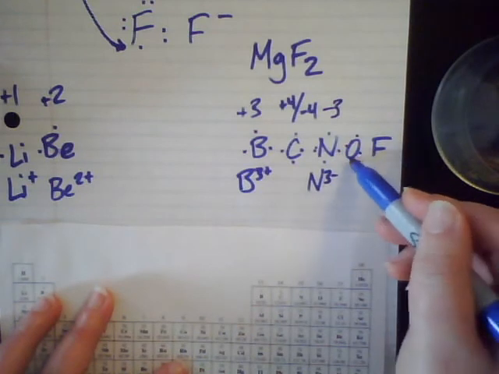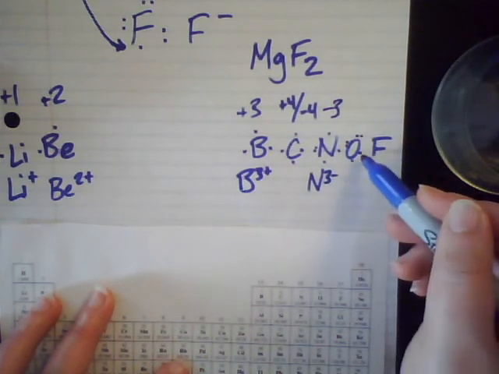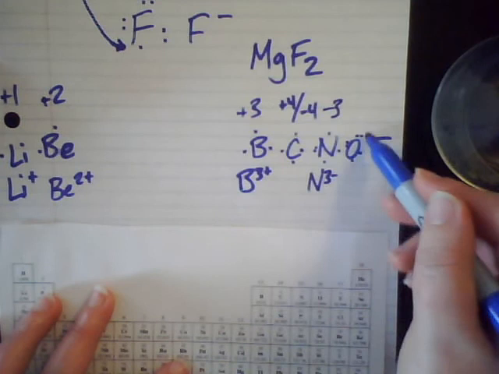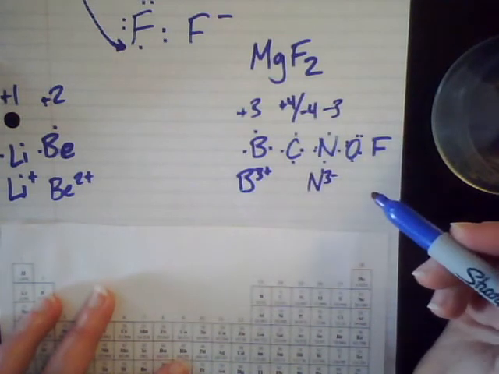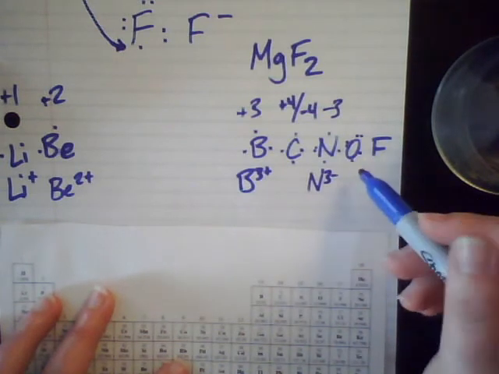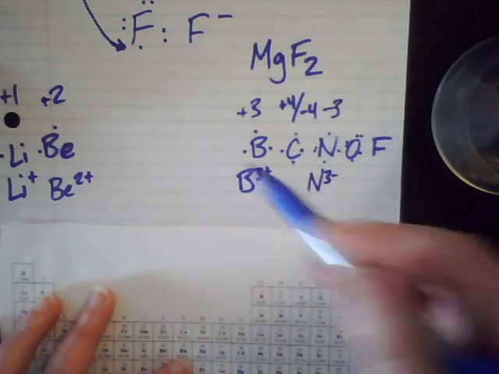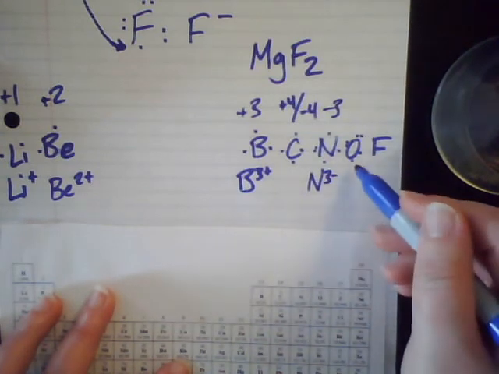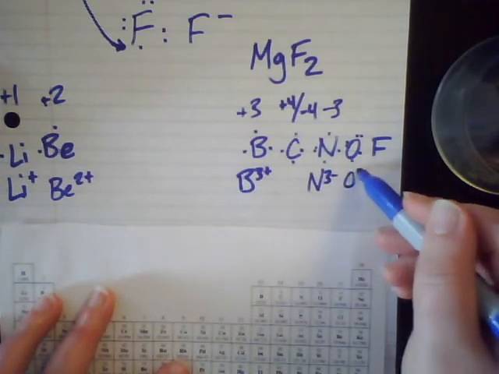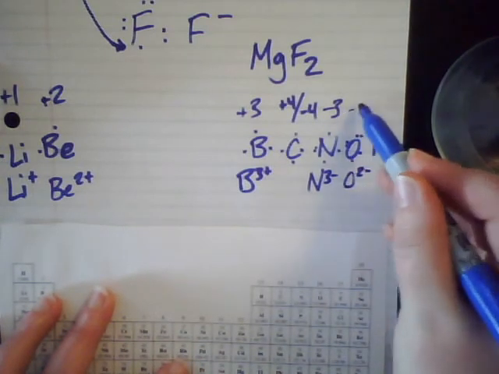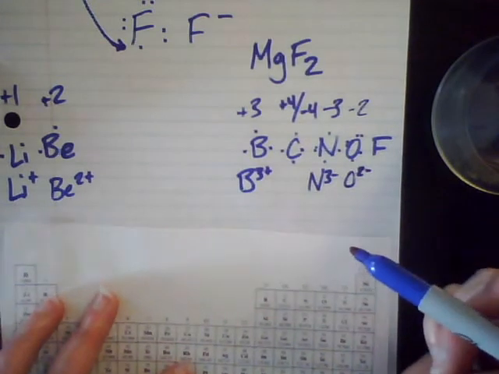Oxygen has 6 valence electrons. Sorry for kind of squeezing these in. That's 2 lone pairs and 2 individual electrons. So if I add 2 electrons here, oxygen's very electronegative, so if it pulls electrons away from a metal, it makes it a 2- charge, and that's going to be true of everything in that column.